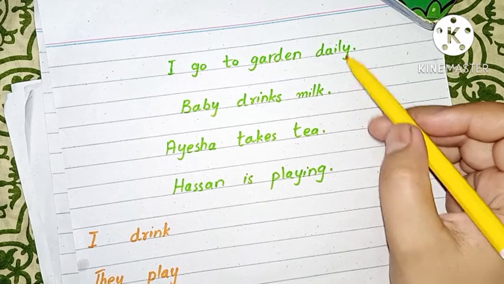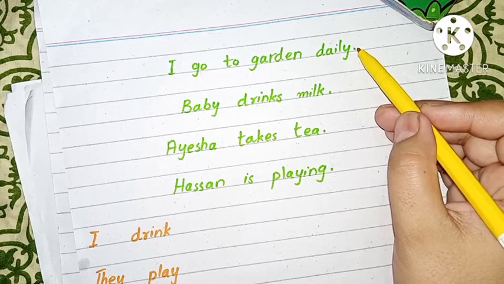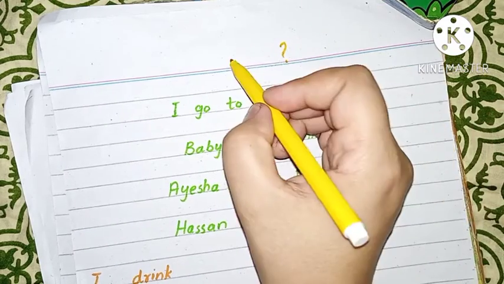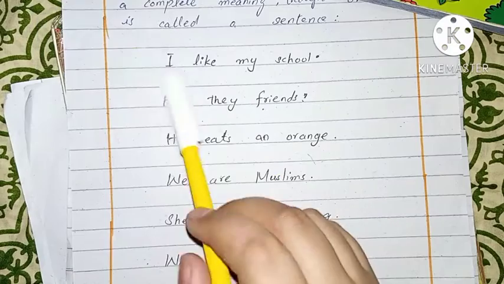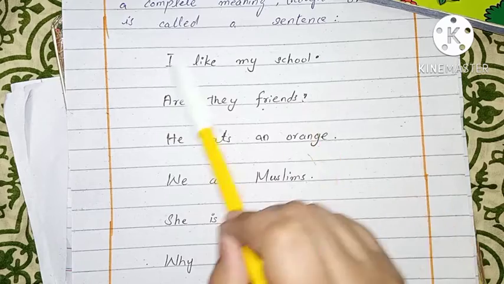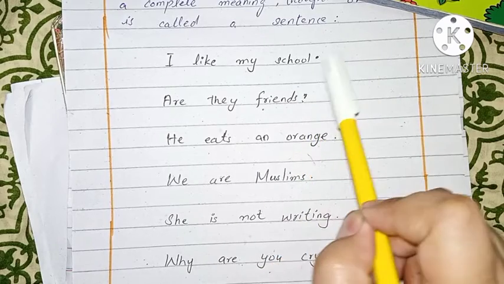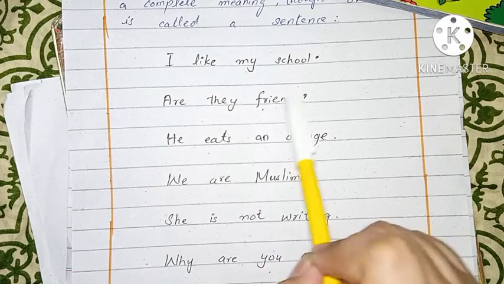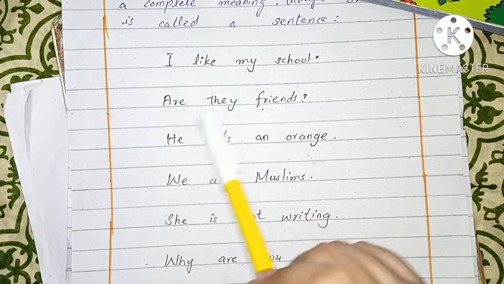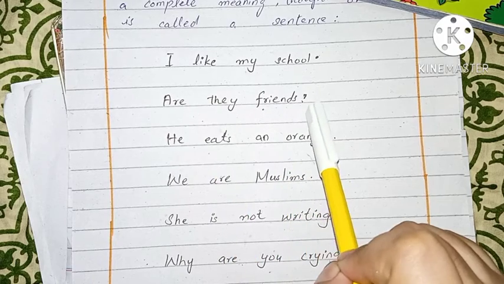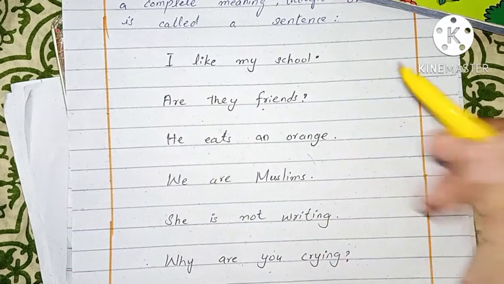And one more thing, sentences have full stops at the end. Sometimes they have question marks. Sometimes they have exclamation marks. I like my school. It's a simple sentence, so we add here a full stop. Are they friends? It is also a sentence, but it is a question sentence. Are they friends? So we add here a question mark.